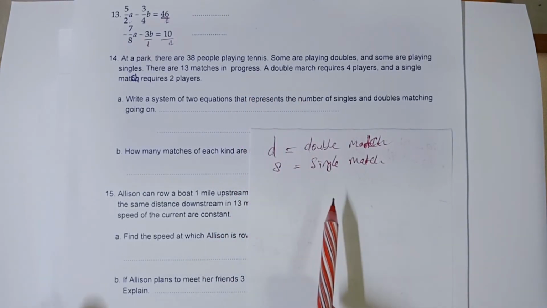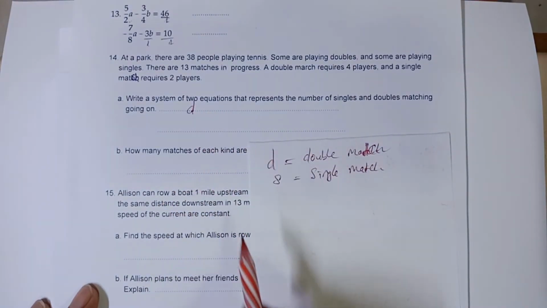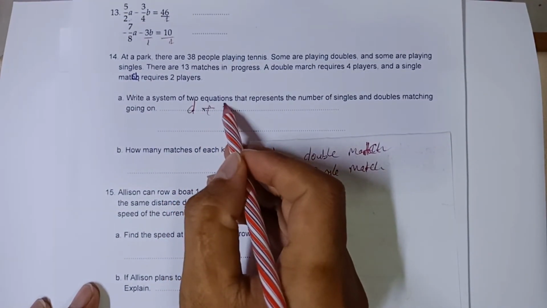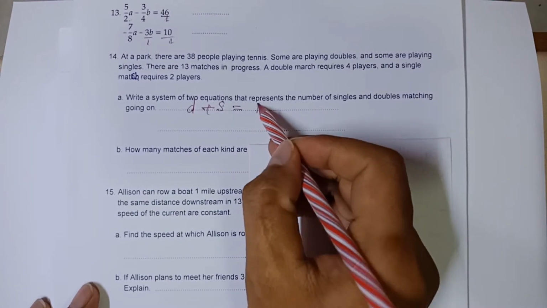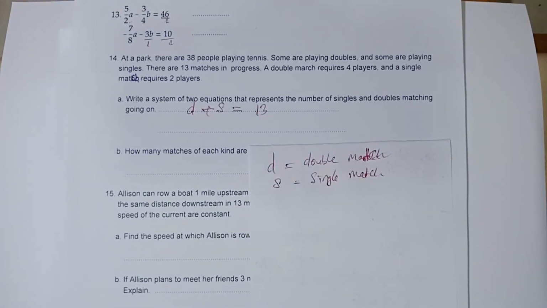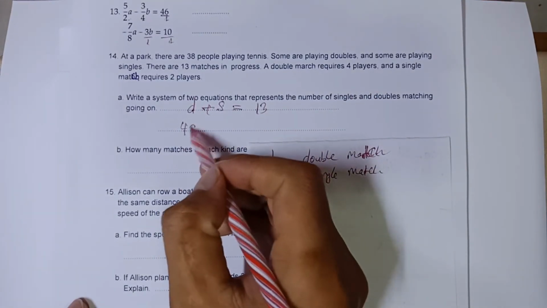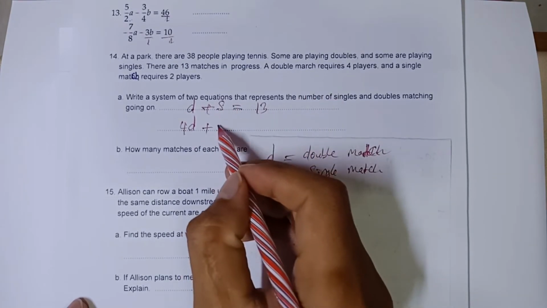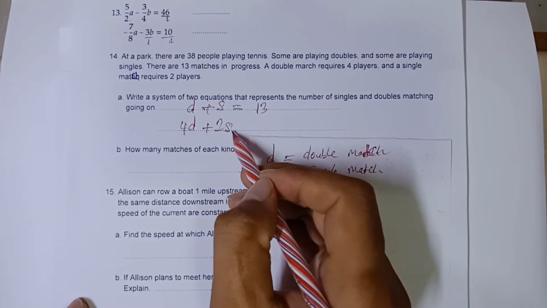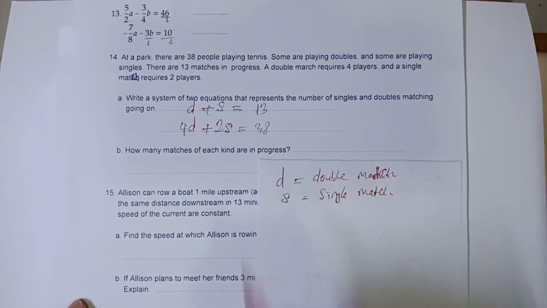So we have one equation, which is double matches plus single matches equals the total matches, which is 13 matches going on. And in a double match we need 4 players, so 4 players in double matches, plus in a single match we need 2 players, and then they make up 38 people.